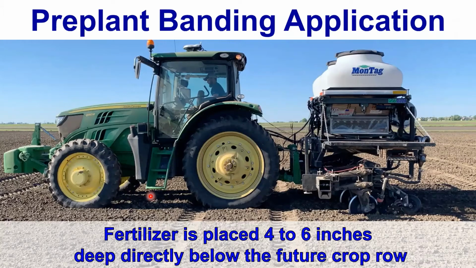This is our pre-plant banding toolbar. It blows dry fertilizer down through this delivery system from this Montag box, and we've got coulter row units that open the slit and blow that fertilizer in about 4 to 6 inches deep, directly beneath the future crop row. Then we're coming in and planting directly over the top of that.